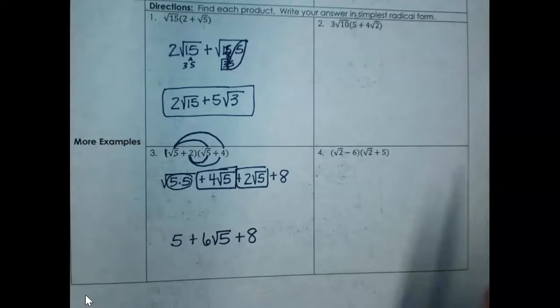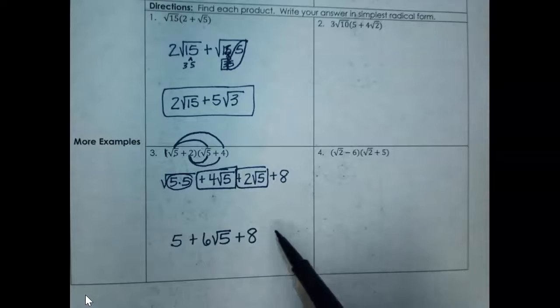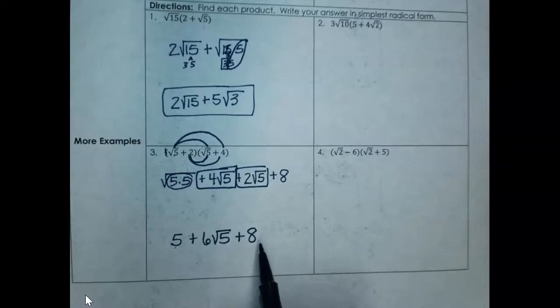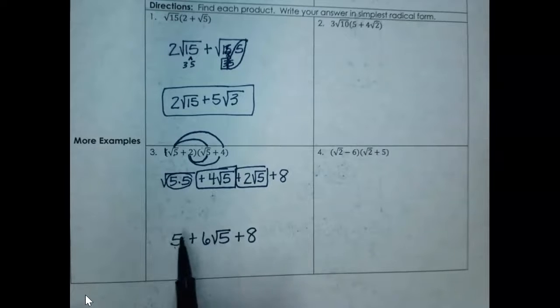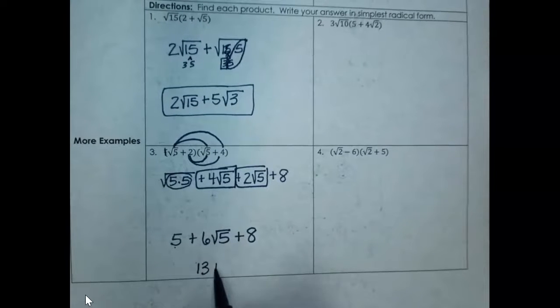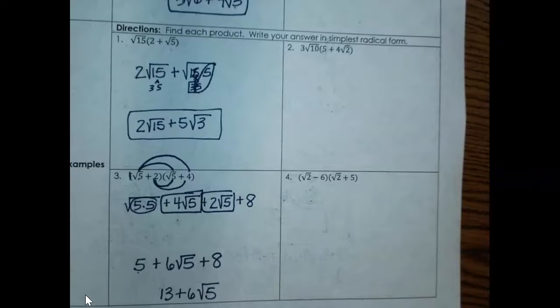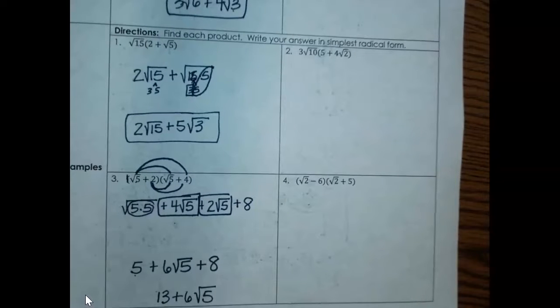Now what I notice is I simplified this one and it became a constant. And I have a constant out here on the end. So 5 and 8 are like terms. So we want to combine them. 5 plus 8 is 13, and we can't combine it with the plus 6 square root 5. So what I want you to do is pause the video here, try these other two on your own, give them a good try, and let's see how you did.